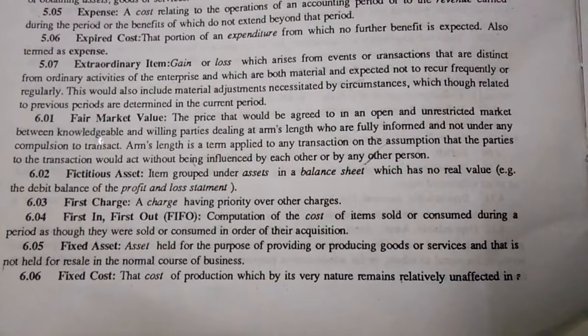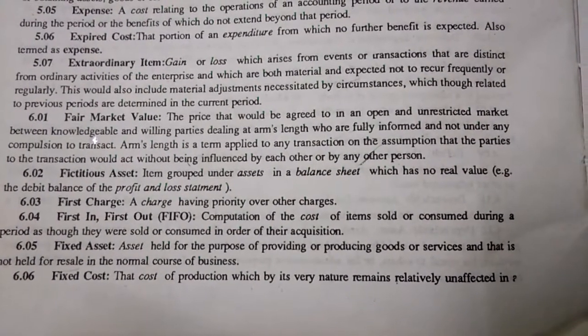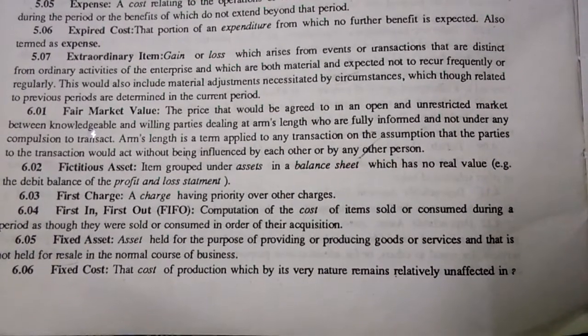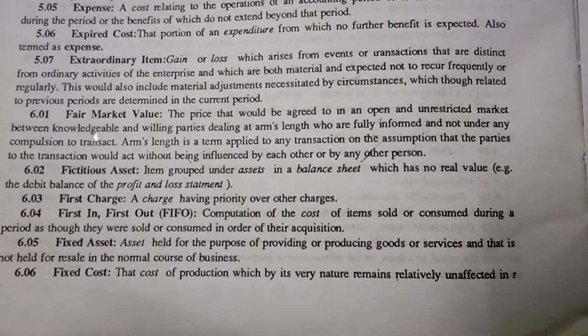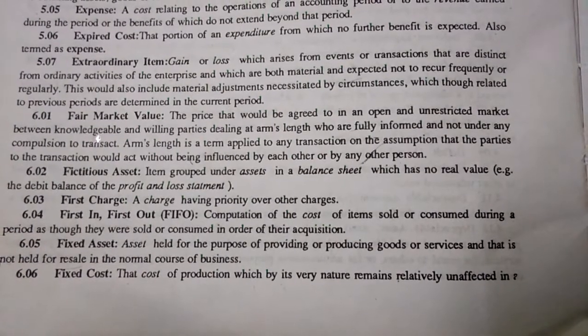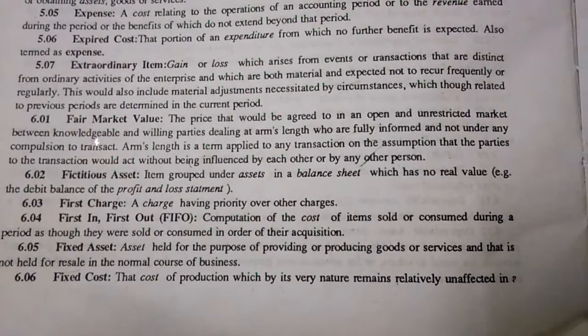Fixed cost: that cost of production which by its very nature remains relatively unaffected in a defined period of time by variations in the volume of production.